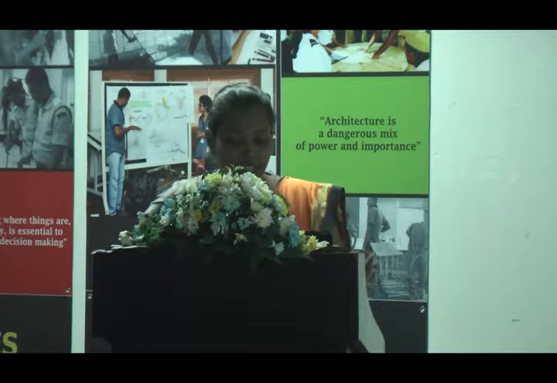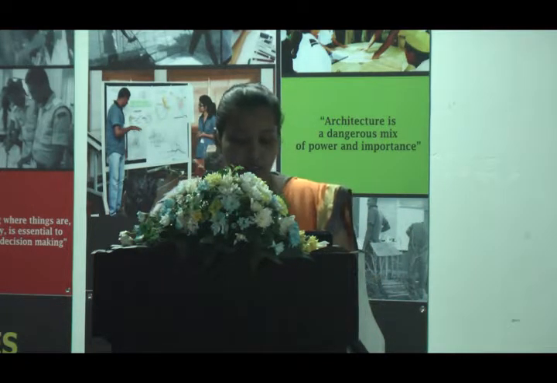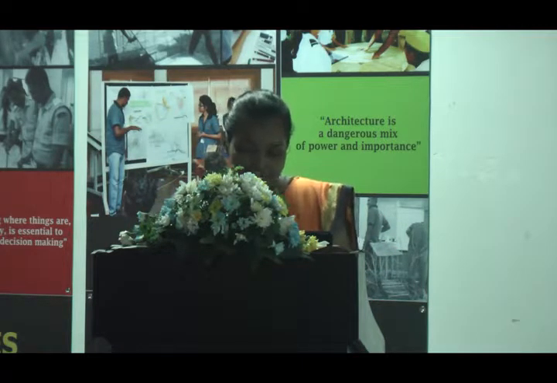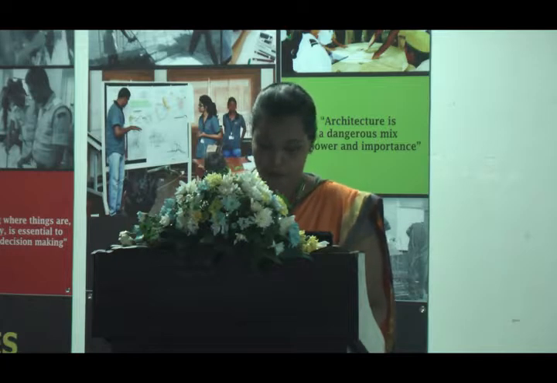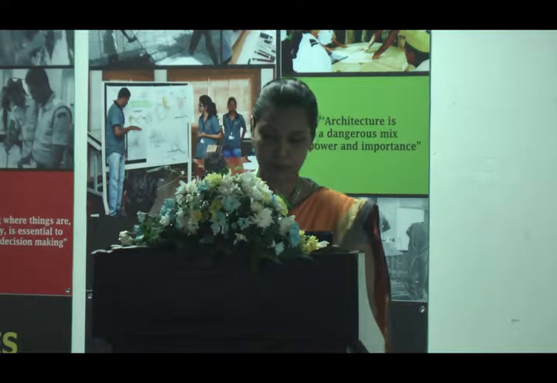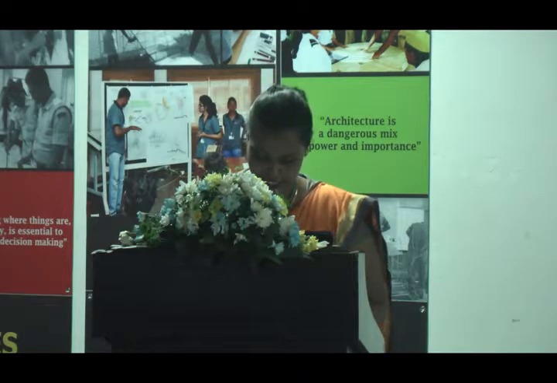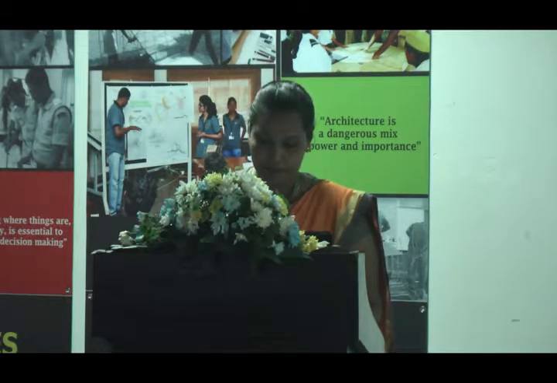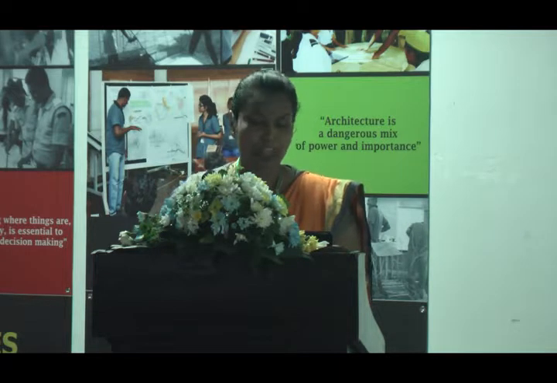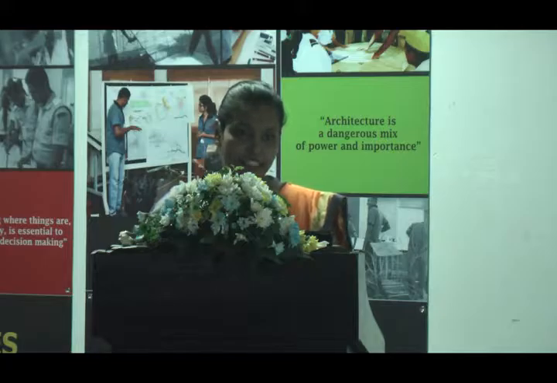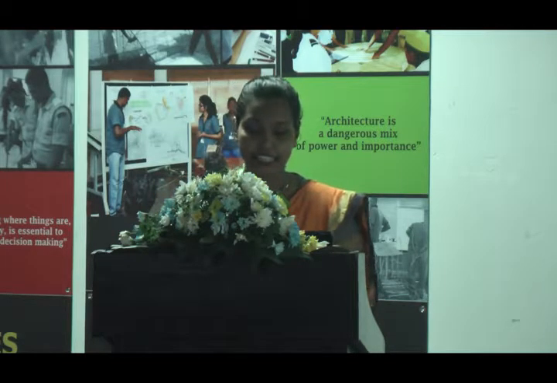I selected the historic Dutch settlement in Galle Fort as my case study area. This is a brief historic background description about Galle Fort. As you can see in this aerial photograph, this is a very compacted setting.